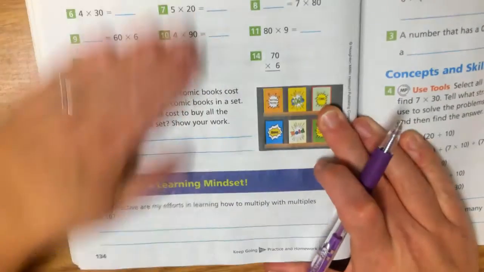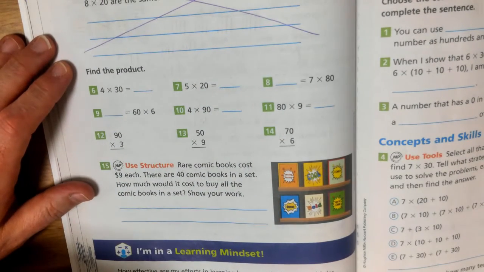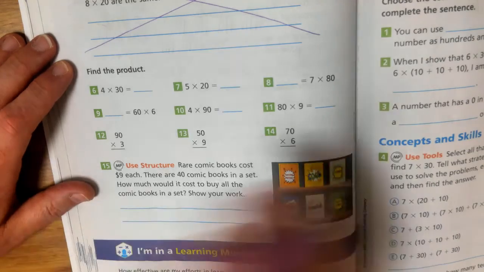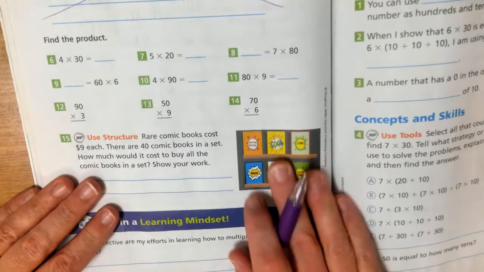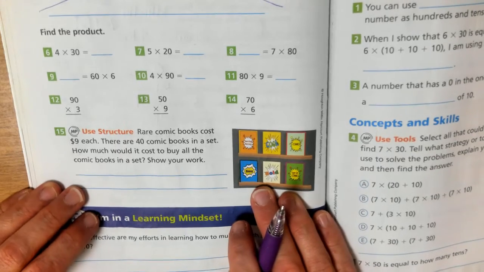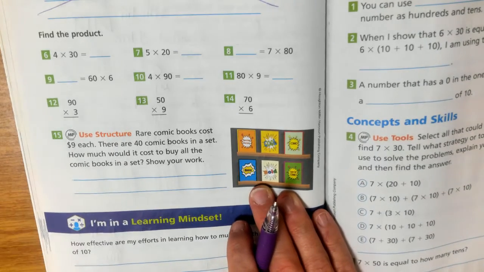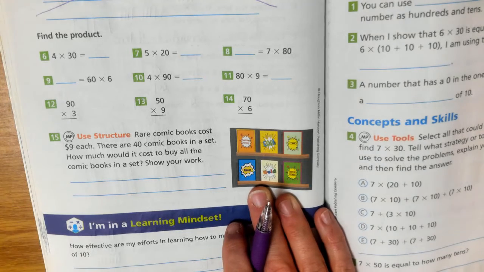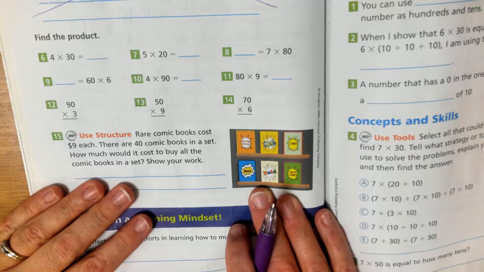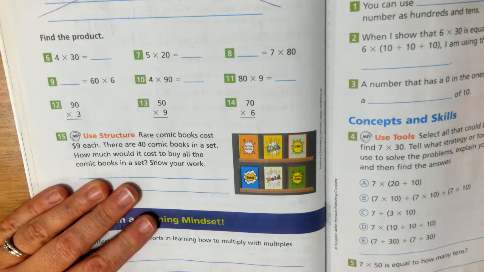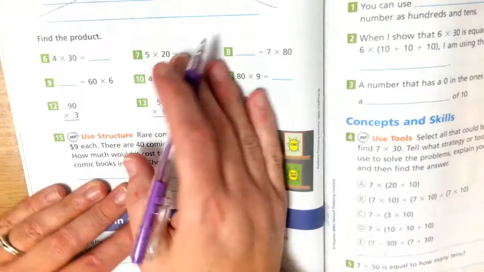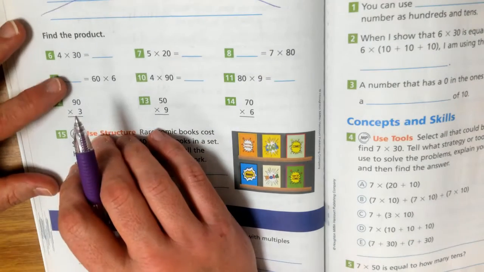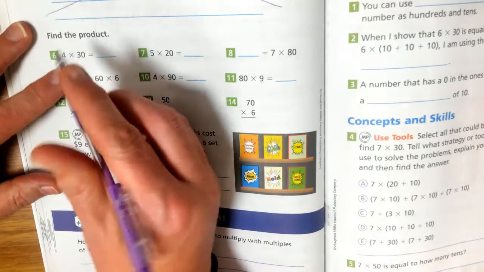Alrighty, last page. We are going to skip number 5, and we're going to go right to finding the products. Okay, this I hope doesn't get too messy. If you need to, you could get a second sheet of paper to do the work on, because if you're going to be drawing your pictures, it might be easier to have a separate sheet of paper to draw your pictures on. Okay, I'm going to try to see if I can fit it all in here, but if I can't, I will grab another sheet of paper.